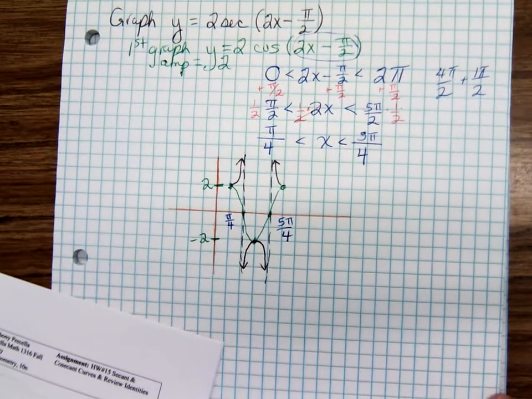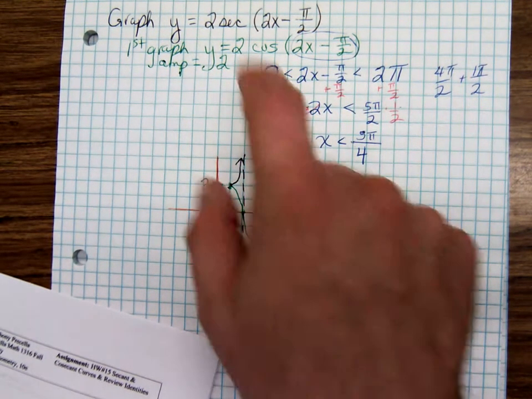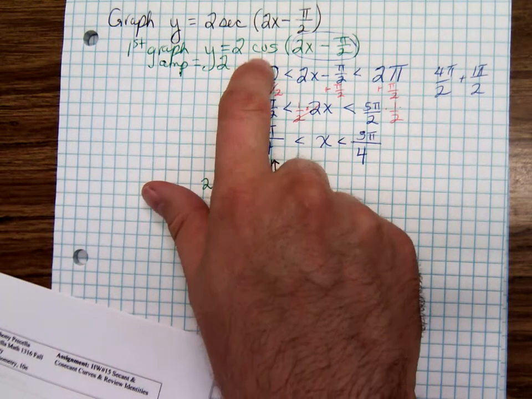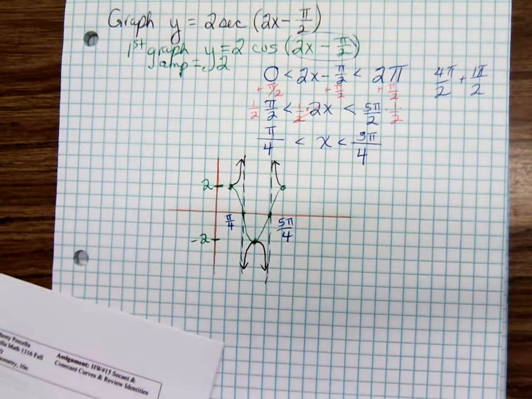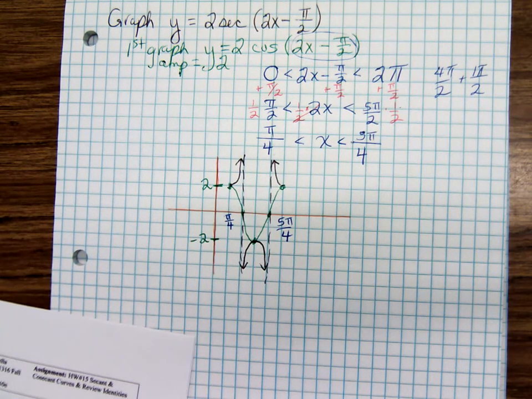How would it differ if this had been cosecant? Well, you'd use sine instead of cosine. Otherwise, it's that same procedure. Okay? Any questions there?